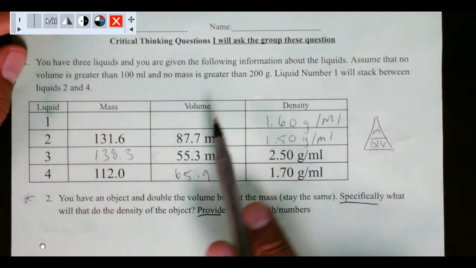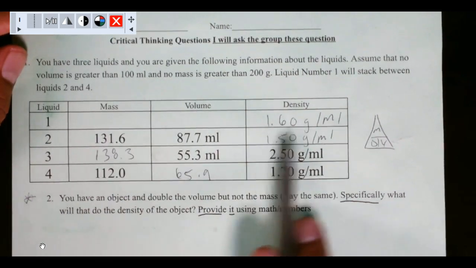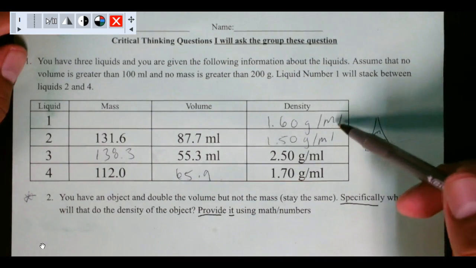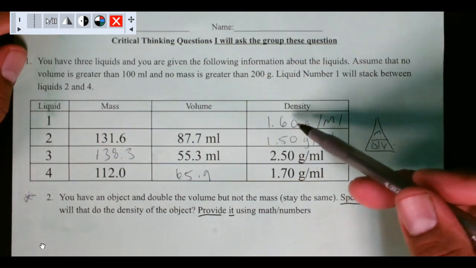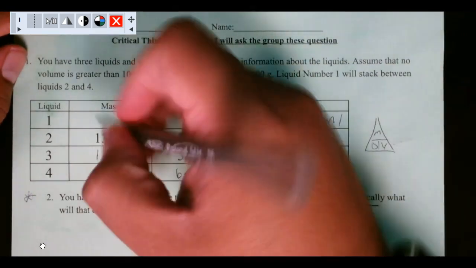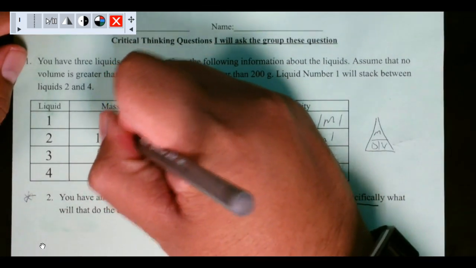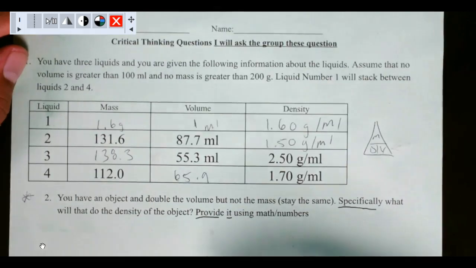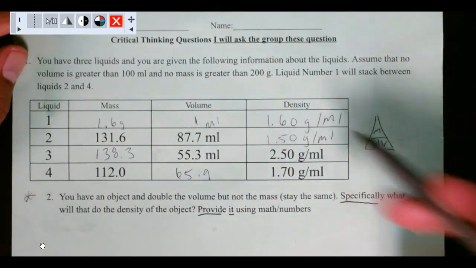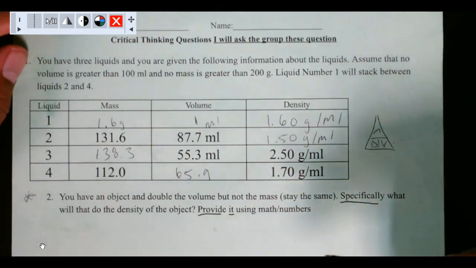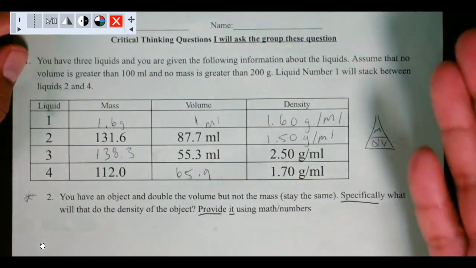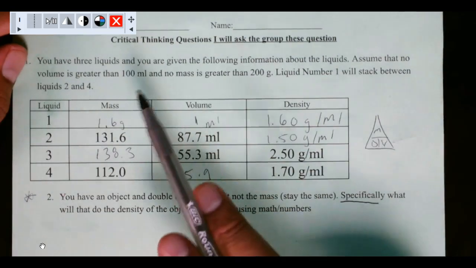Now, a lot of you will basically plug and chug and guess and check until you get to this answer. You just need to make sure your density ends up at 1.60. So you could do a mass of 1.6 grams divided by a volume of 1 ml. 1.6 divided by 1 is 1.6. This could also be 16 divided by 10, or basically whatever number you want to plug in. But this would be the easiest.